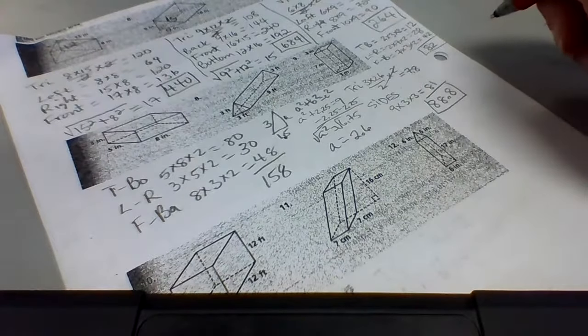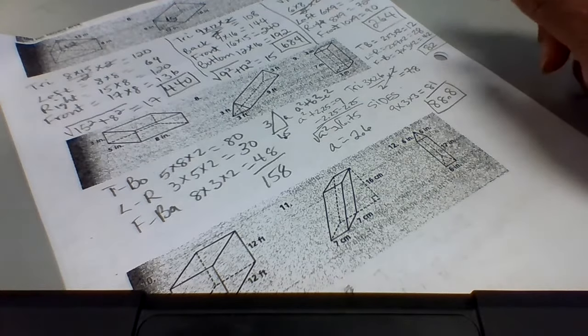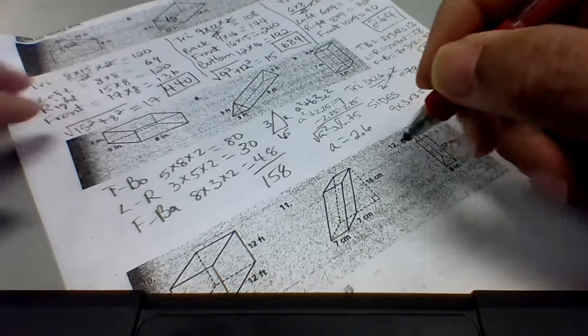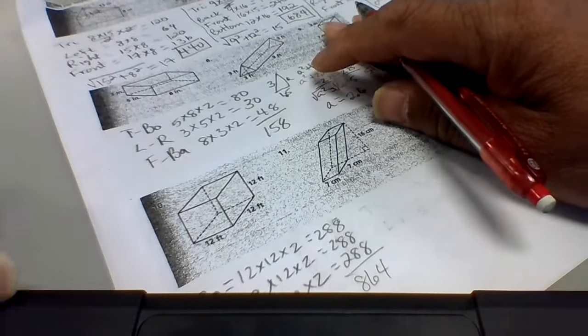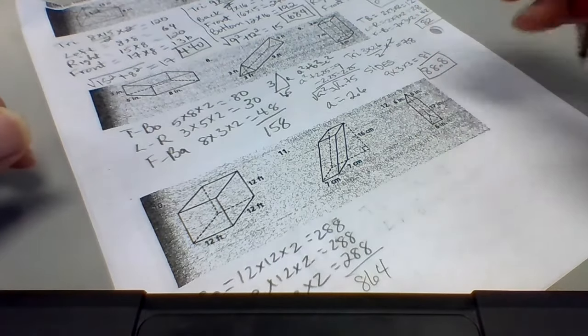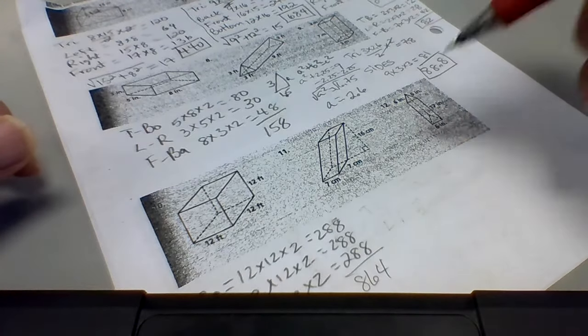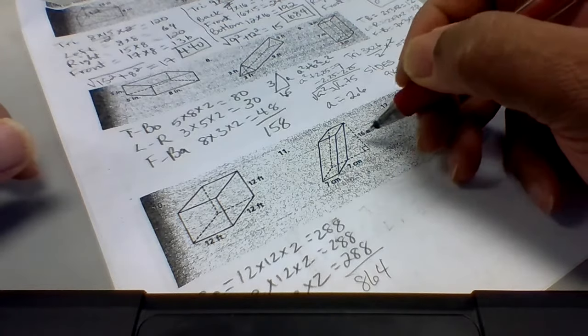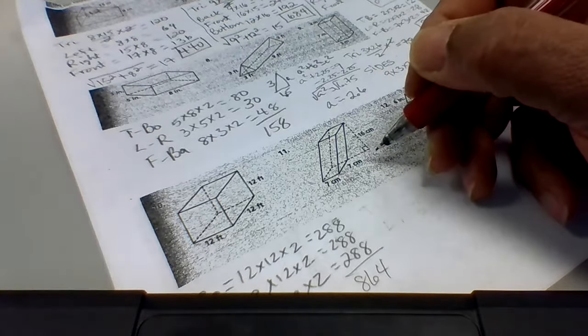Hello, this is the quiz review for 11.1 through 11.4. I'm trying to find the surface area. This is problem number 11. I'm trying to find the surface area of this rectangular prism, square prism, oblique prism right here.